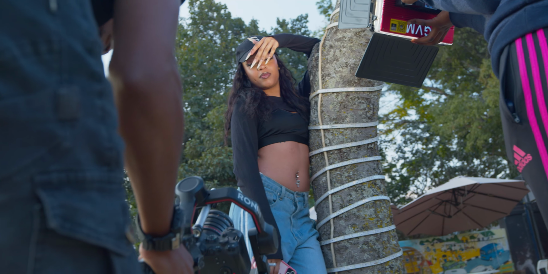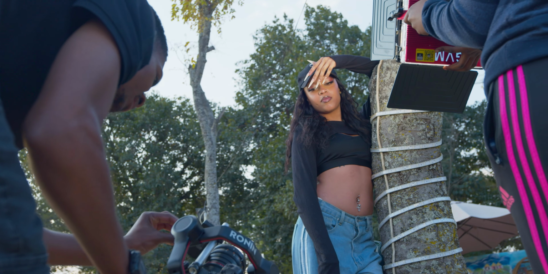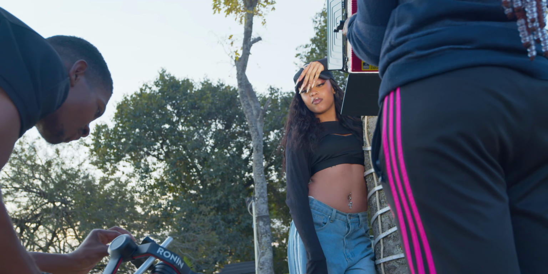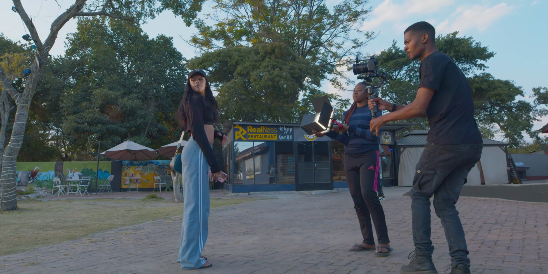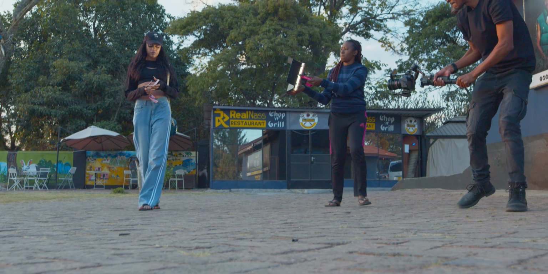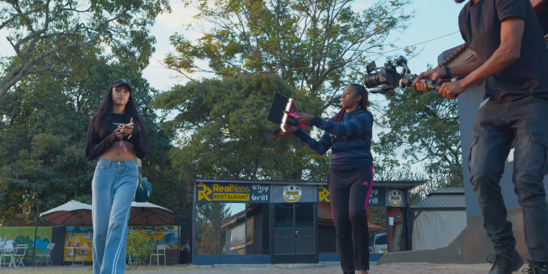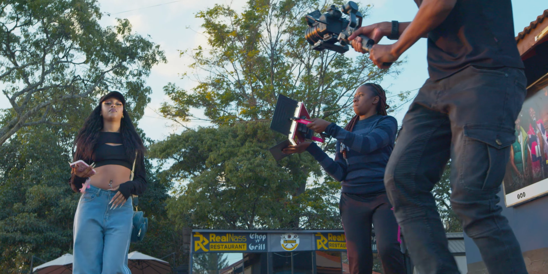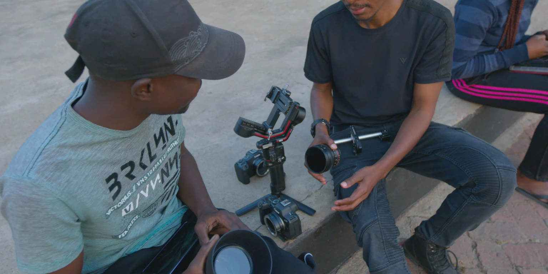For those of you who were asking me, is the Canon R6 Mark II good for video? You will also get to see what kind of images this camera can create. So watch these clips. I'll see you on the other side where I'll explain each and every camera angle and camera movement that I'm using and what it means.